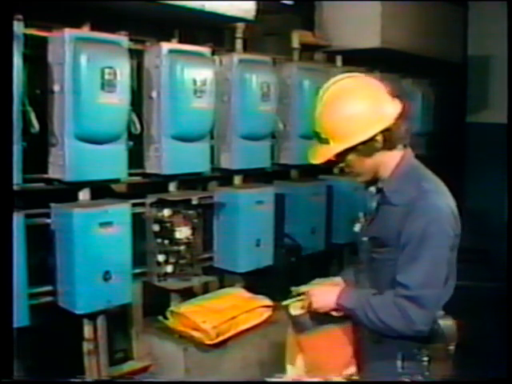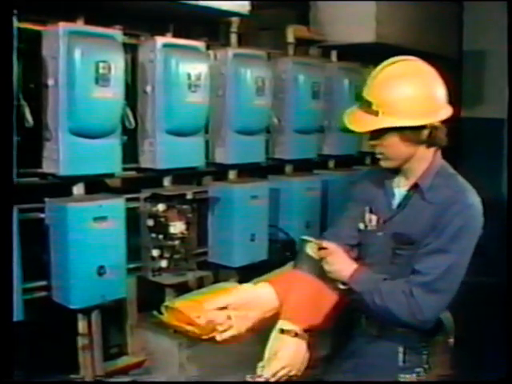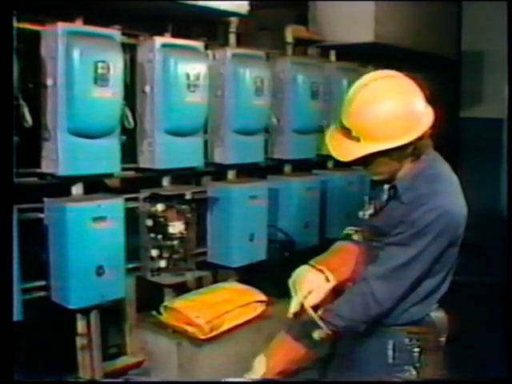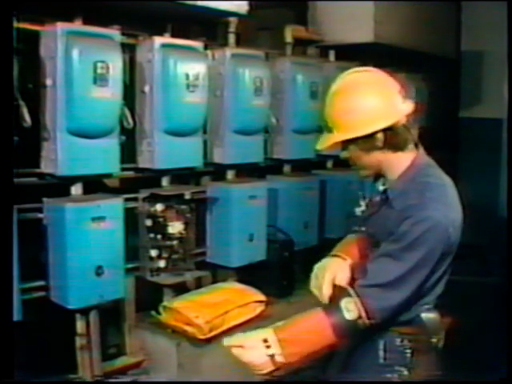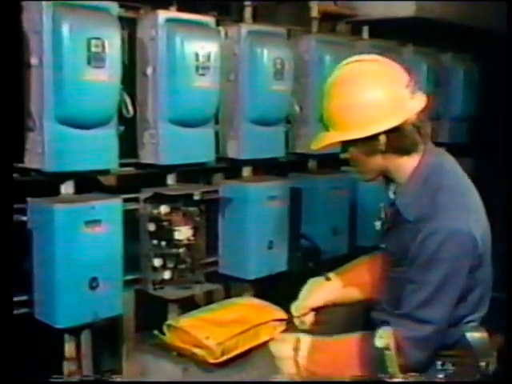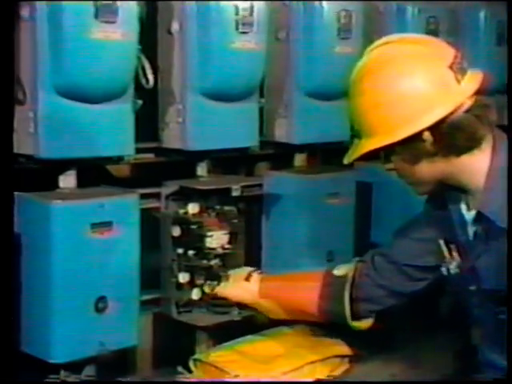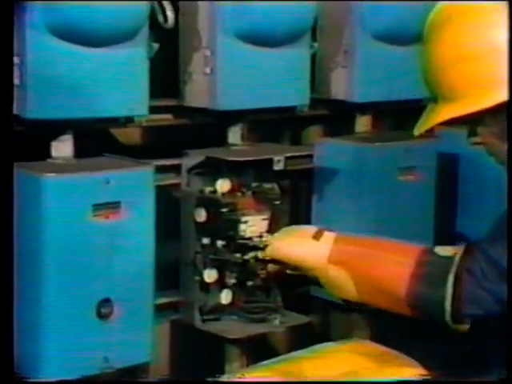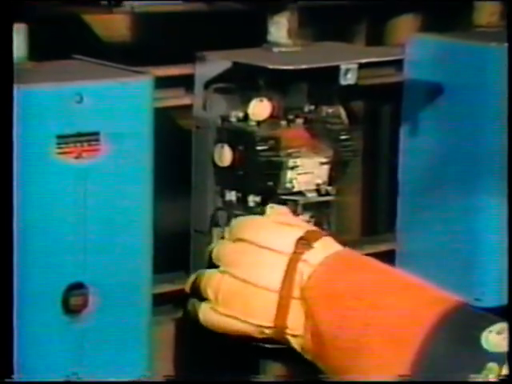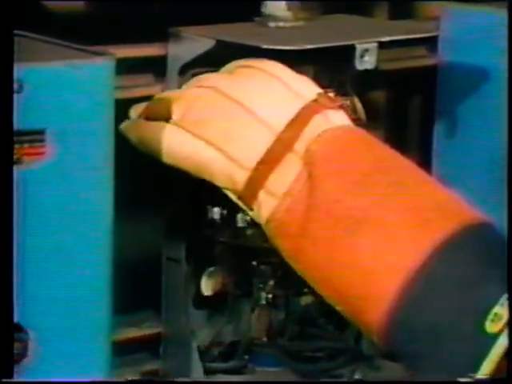After checking the power supply breaker and the overload device, the electrician must inspect the motor controller for loose or broken wires. Since the controller is energized, the electrician uses leather-covered rubber gloves while inspecting the inside of the motor controller. He carefully examines all the wiring.